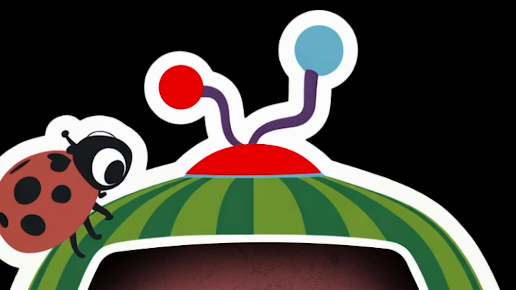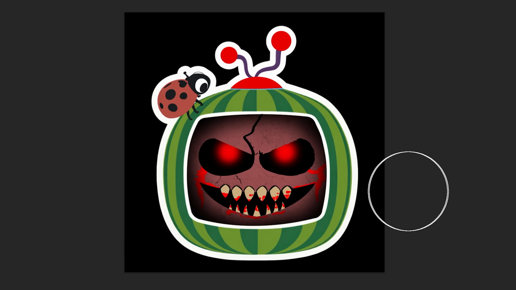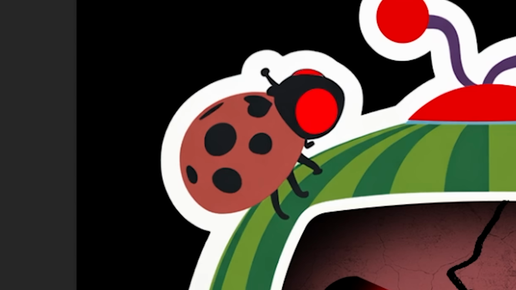I wanted to change the colors above the watermelon, so I'll make those red and add some more cracks into the face. Finally, I'll add blood and change the ladybug's eyes from white to red because otherwise this poor animal would have become this demon's food, so.